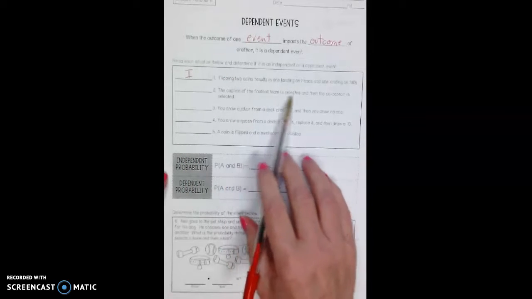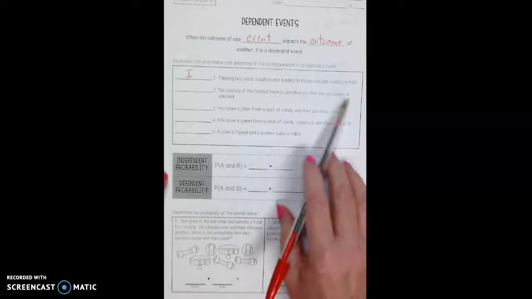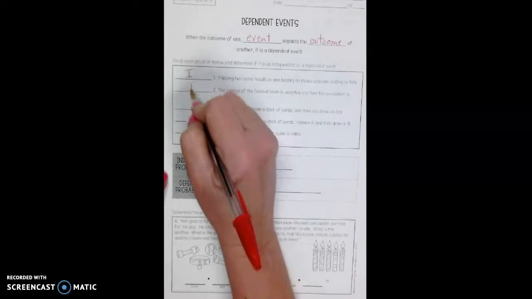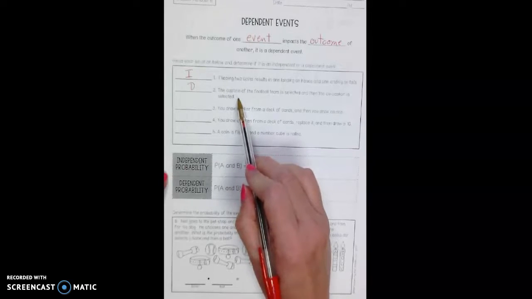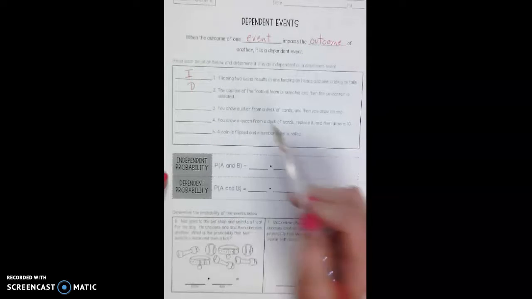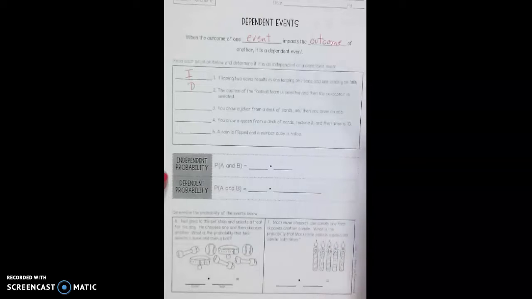The captain of the football team is selected and then the co-captain is selected. This is dependent because once you select the captain, he can't also be the co-captain. He is out of the number of players you can choose from.